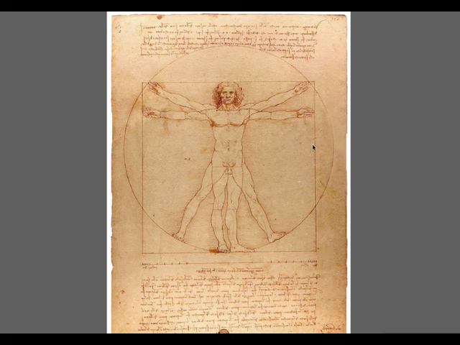he transferred those to this piece of paper so that he could make a clean copy. And then he wrote in his backwards writing the stuff that Vitruvius was saying, and also the proportions that he was discovering from it.